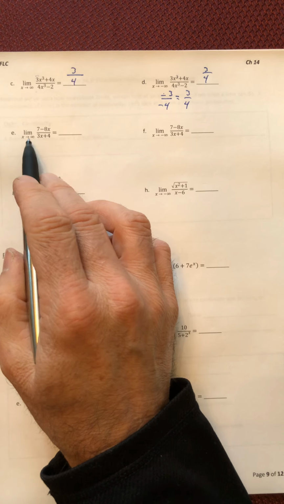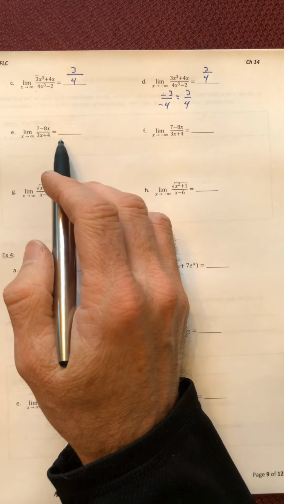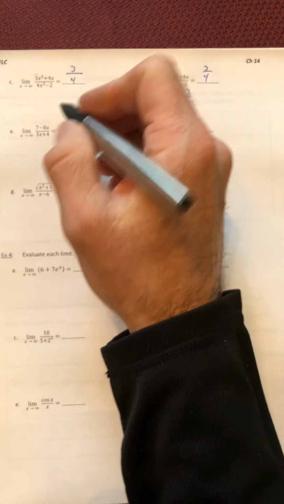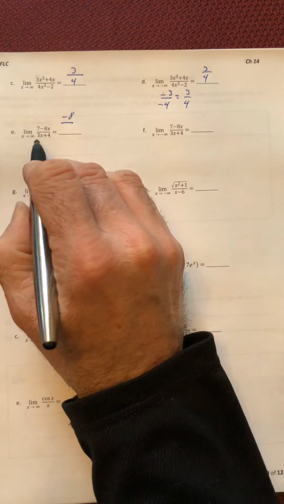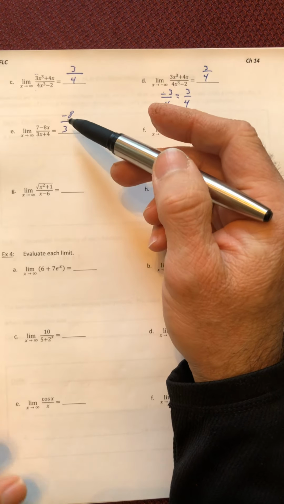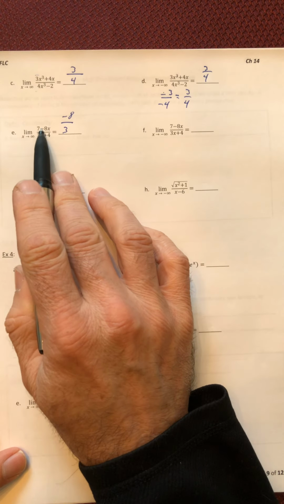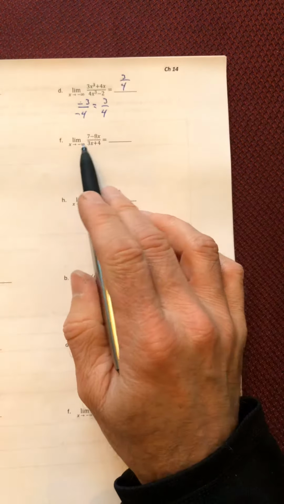Okay, so for e, it's going off to infinity, and it's a tie again. The degrees are equal, so the leading coefficient on top is a -8. Leading coefficient underneath is a 3, so it's just a -8/3. So if the leading coefficient is already a negative, just take the sign with it. And same thing over here.